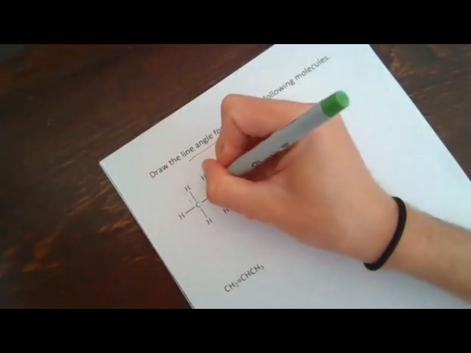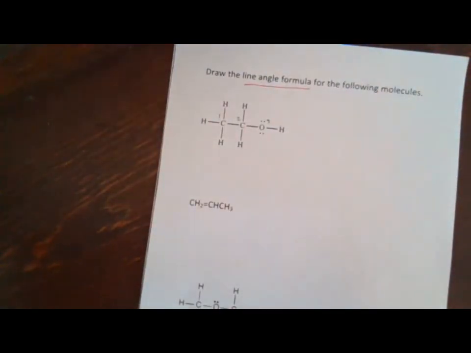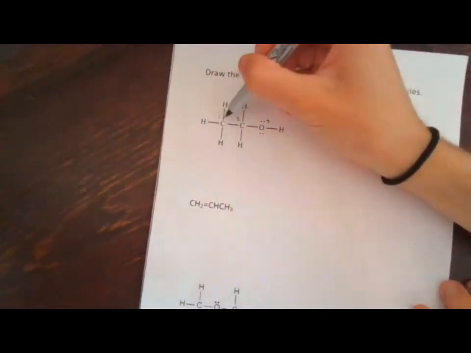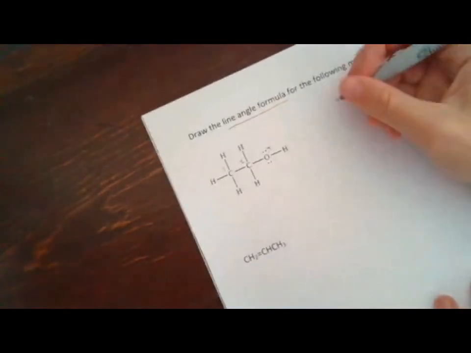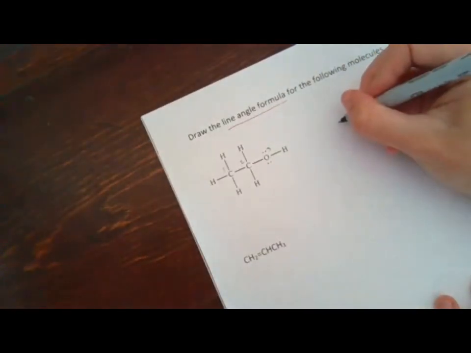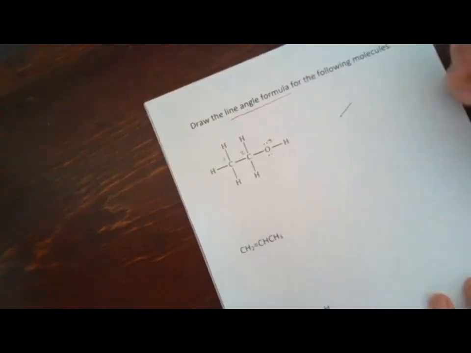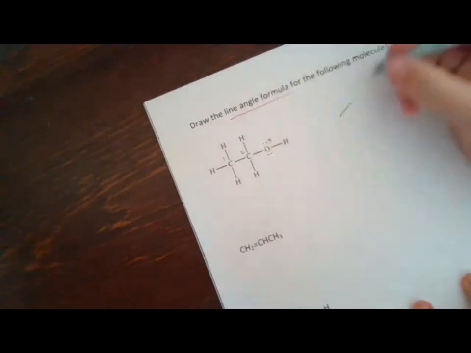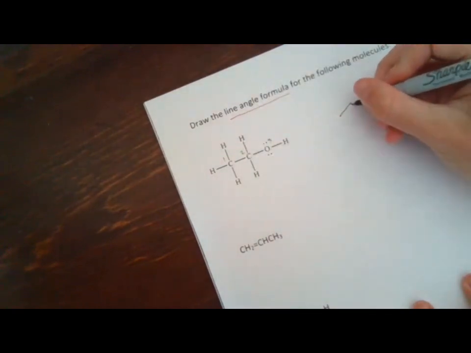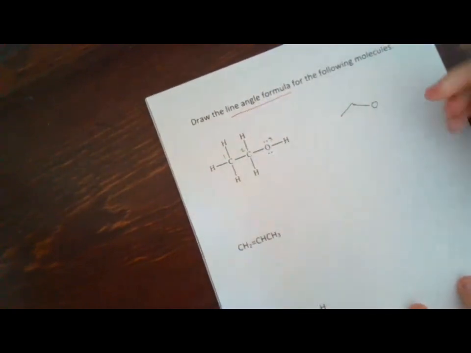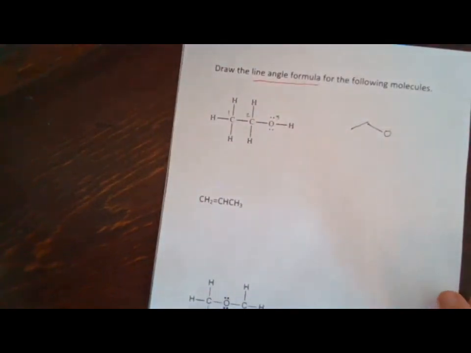So we can see we have 1, 2, 3 non-hydrogen atoms. I have the 2 carbons and the oxygen. So what I can do is start with this carbon atom. That's just going to be a dot. I'm going to draw a line because it's bonded to another carbon atom. And then that carbon is bonded to an oxygen, so I draw another line to the O.